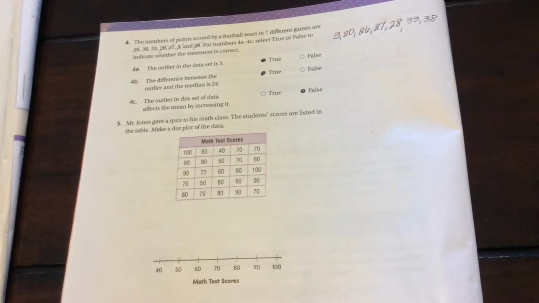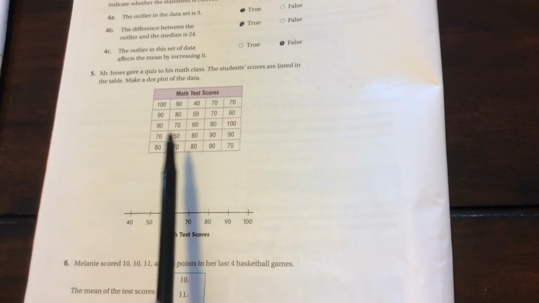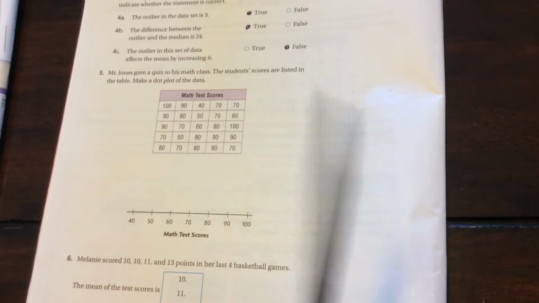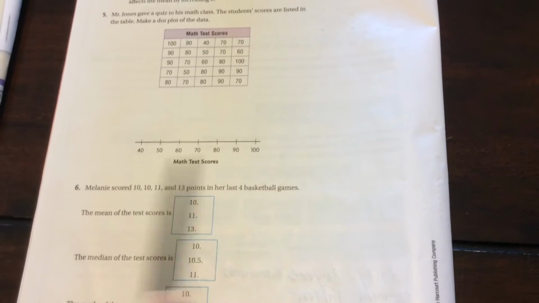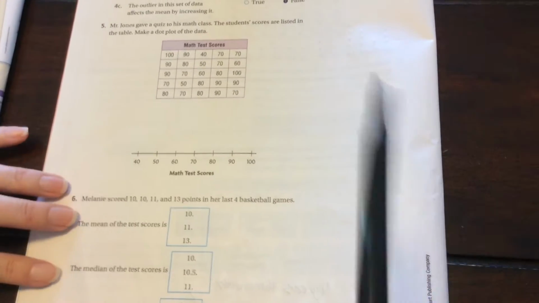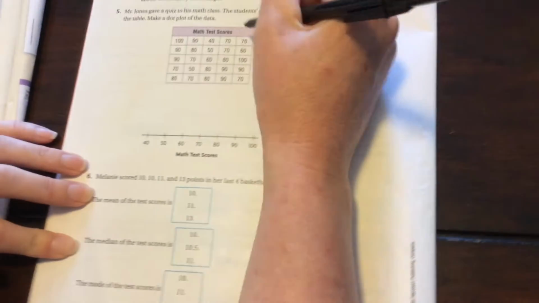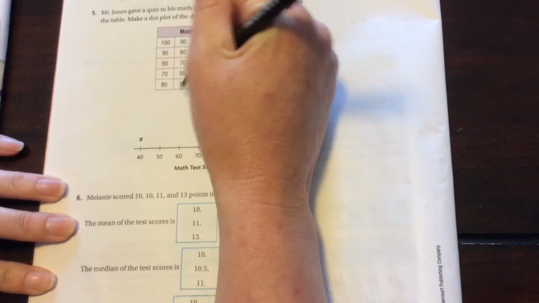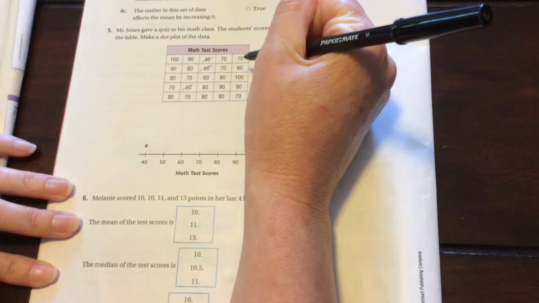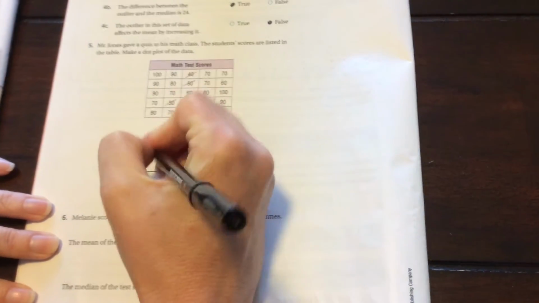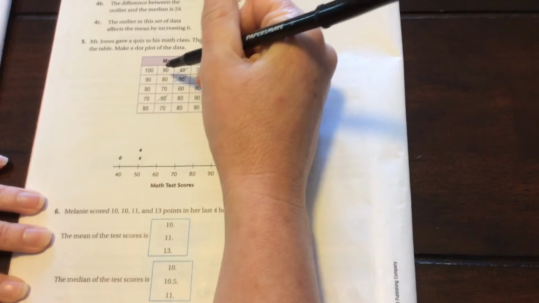Number 5, Mr. Jones gave a quiz to his math class. The students' scores are listed in the table. Make a dot plot of the data. They already have my line here with my values on it. So 40, let's see how many 40s. 1. If I miss something, I'll just go back and pick it up at the end. I only see 1 at 40. 50, 1, 2. I only see 2. 60, 1, 2.